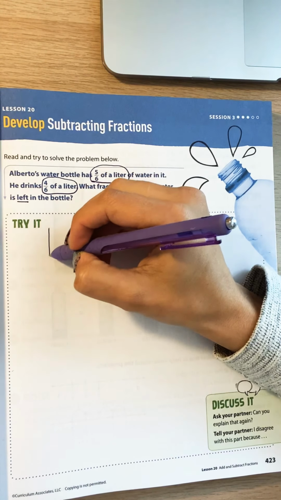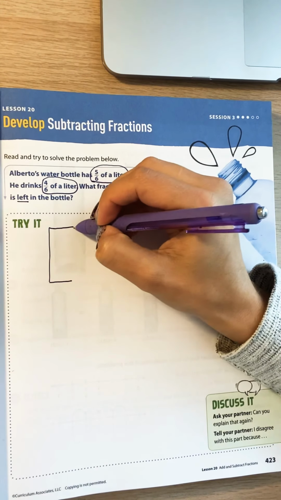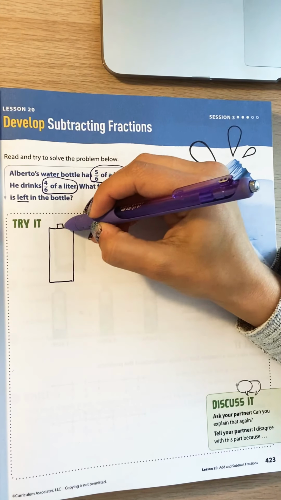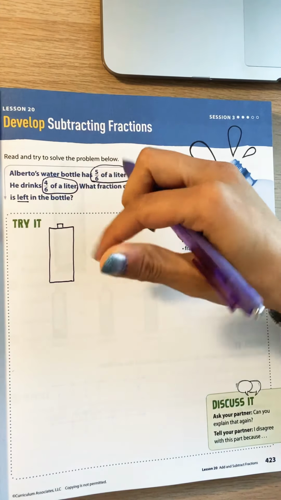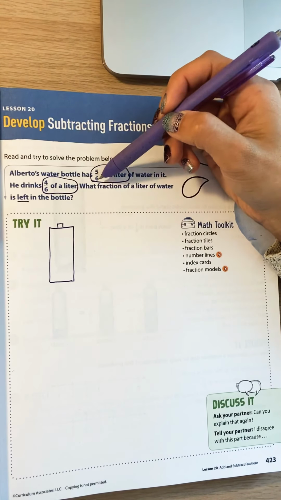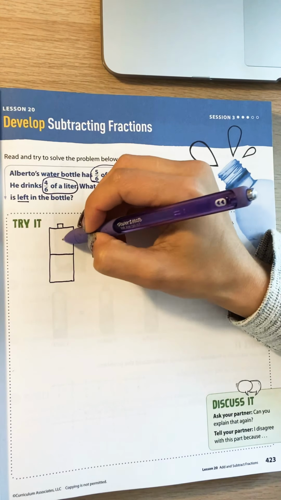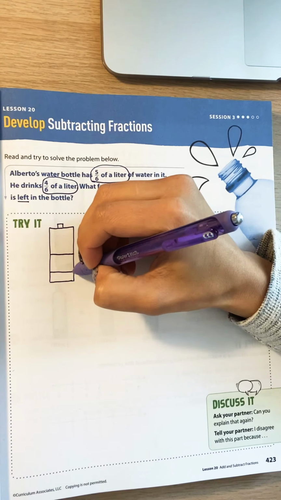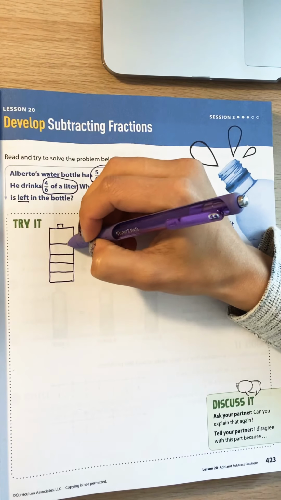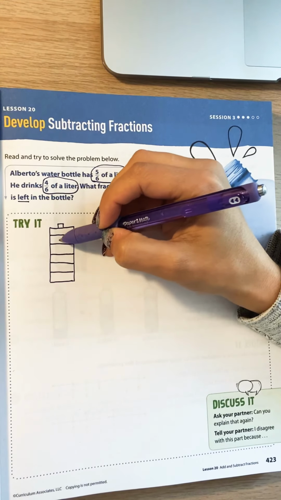I'm gonna draw a model for his bottle. It kind of rhymed, model and bottle. So here, I'll even give it a little cap. Okay, now it's a water bottle. That's the little lid. So I want to make it sixths. Sixth is hard for me to say. So I'm going to cut that in half, and then each half is going to get 3 parts. Okay, so that half has 3 even parts, and the top half has 3 even parts. So 1, 2, 3, 4, 5, 6.